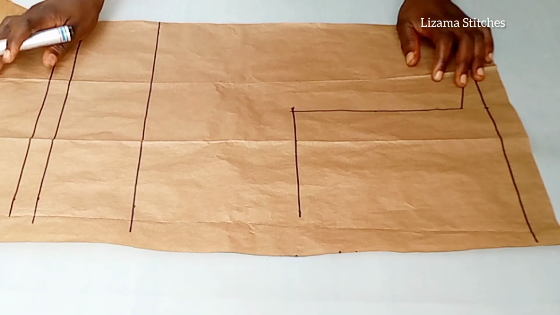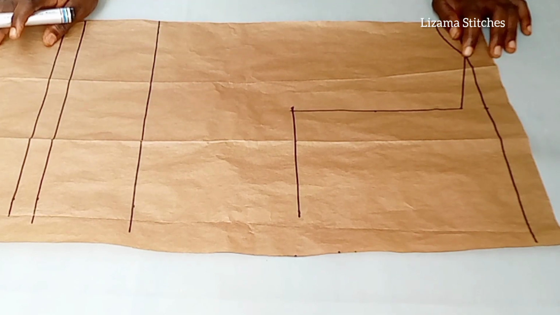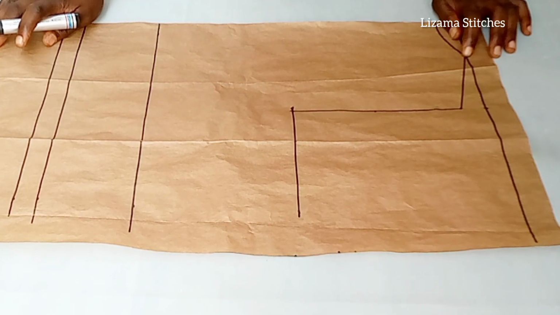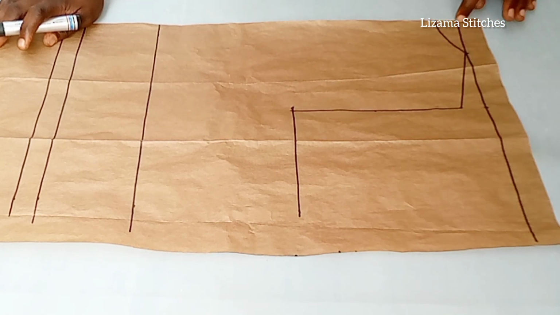So this is my basic bodice. I have a tutorial on how to draft a basic bodice. I'm going to leave the link of that video in the description box below so that you can check it out later. Now I'm going to briefly explain what I did here.